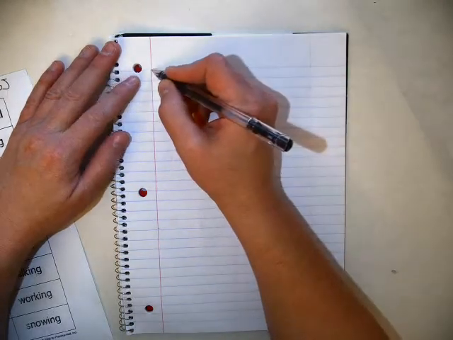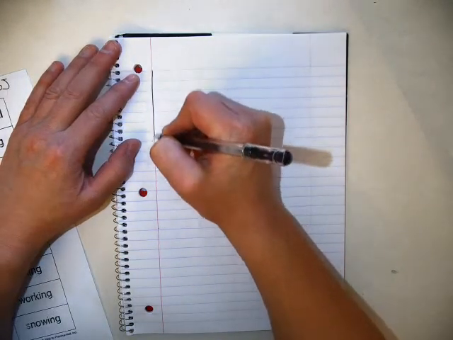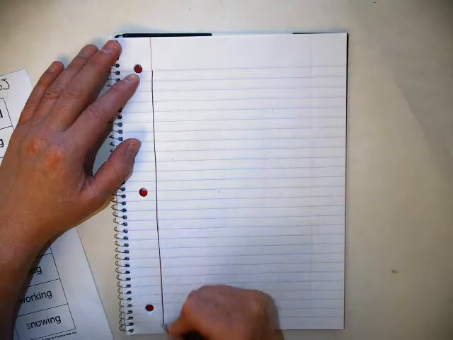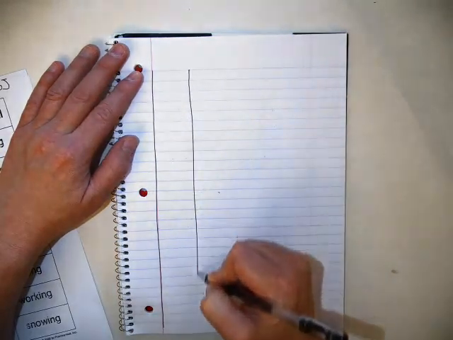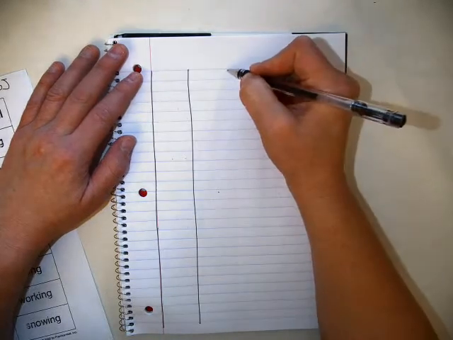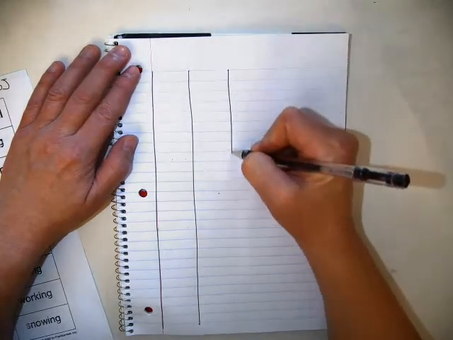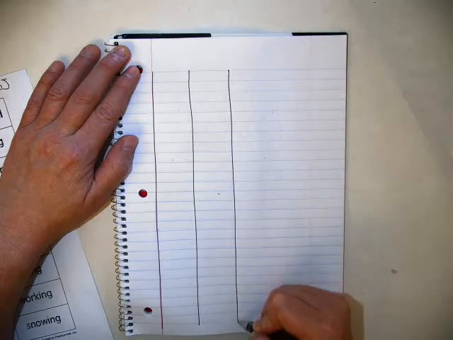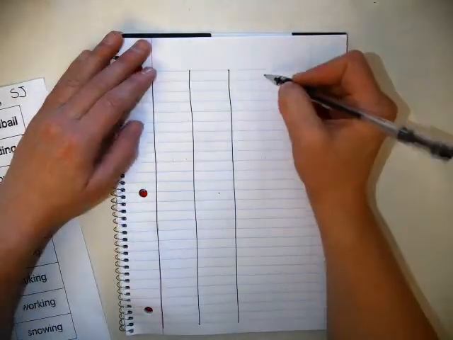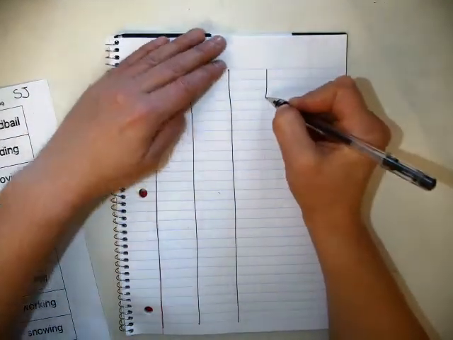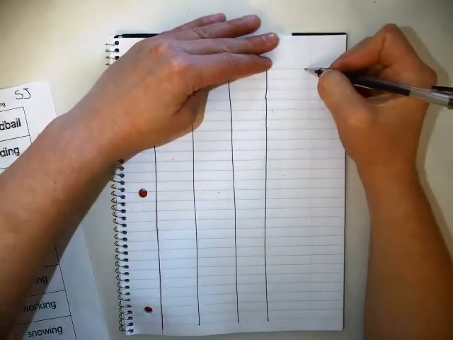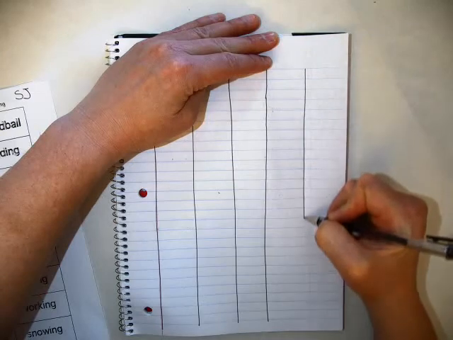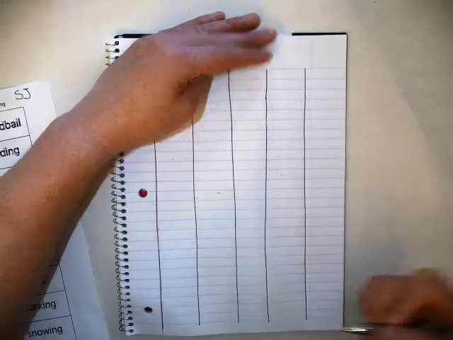And it can be, could be straight down like this. Okay? I'd want to see 4 columns. So that would mean three lines to separate those out. So I have 1, 2, 3, okay, and 4. Right down the side of your paper.